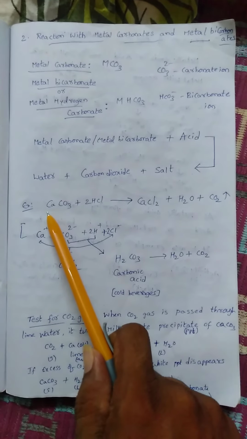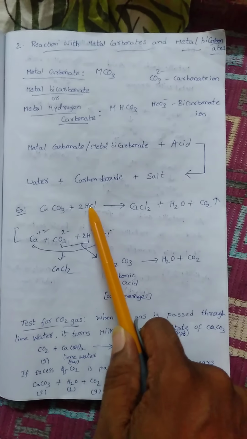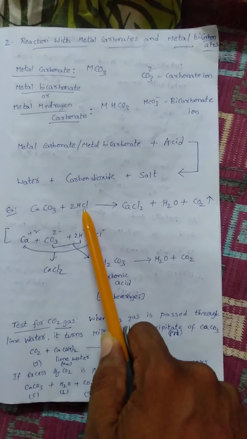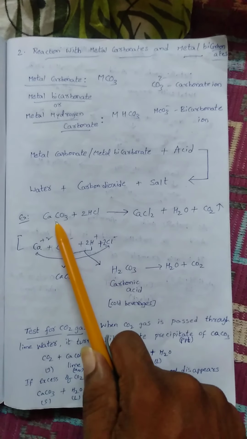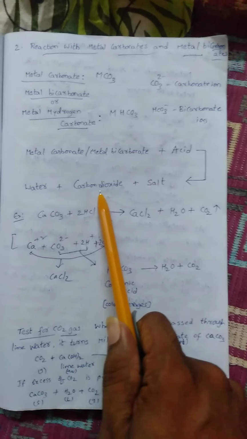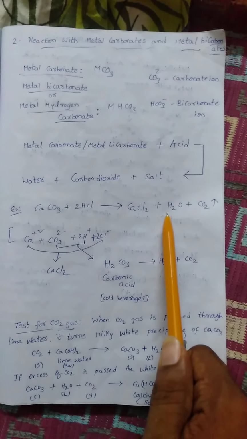For example, calcium carbonate is a metal carbonate. On reaction with an acid like HCl, it's not compulsory that you have to take only HCl. We can take H2SO4 or HNO3, any acid. So a metal carbonate on reaction with acid is going to form salt plus CO2 plus water.